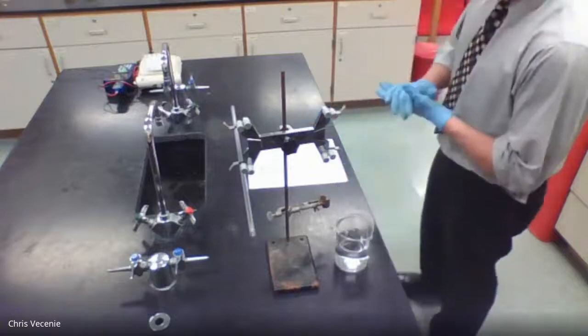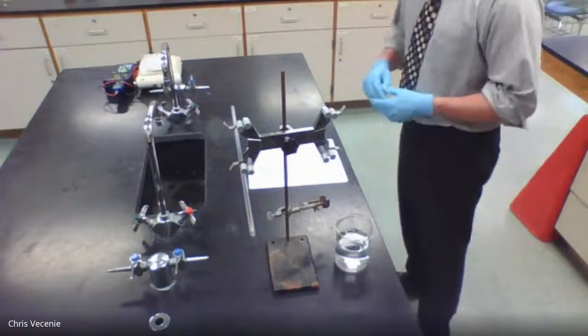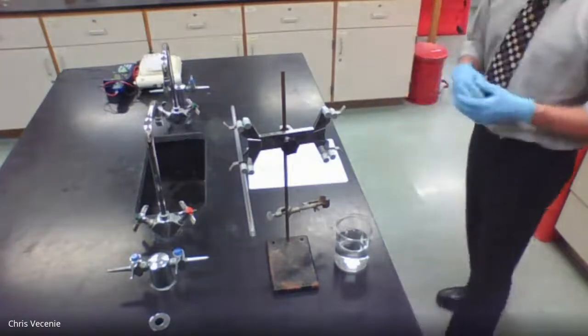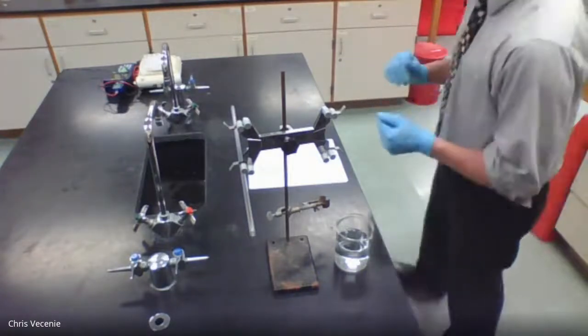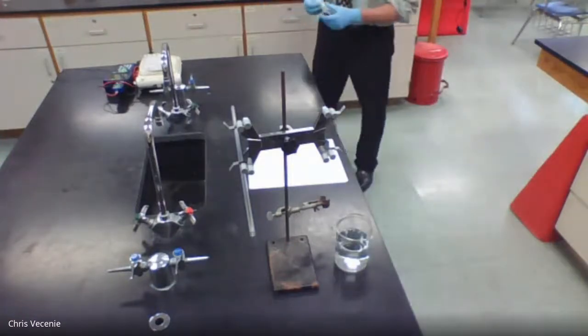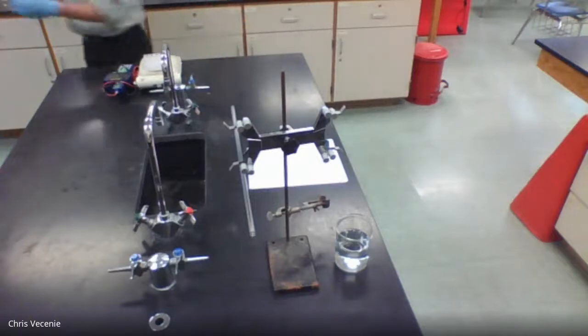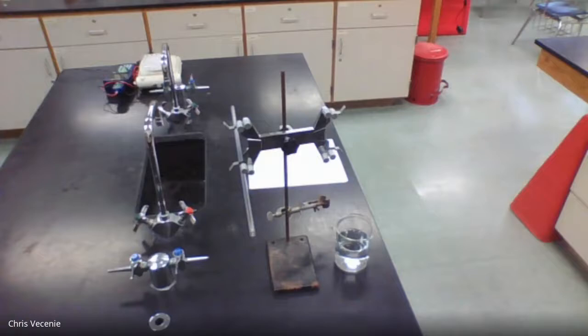All right, now it says obtain or cut a 4.5 centimeter piece of magnesium ribbon. That would be a procedural change for us. Over the past few years, I found out that generates just a little bit too much gas for us. So what we're going to do is measure out 3 centimeters. All right, so I'm going to snag a pair of scissors.